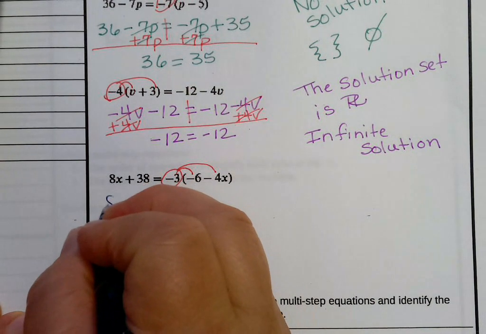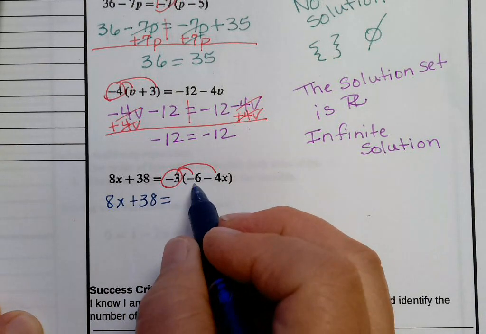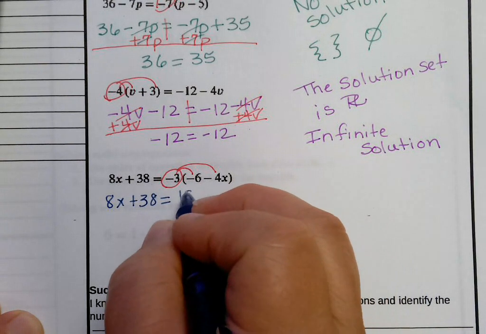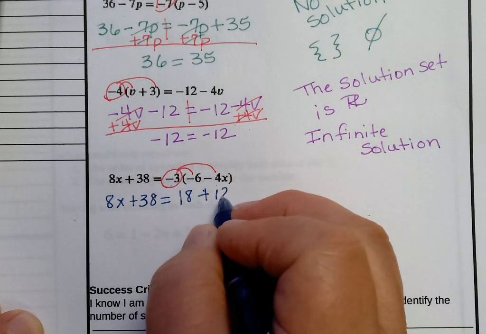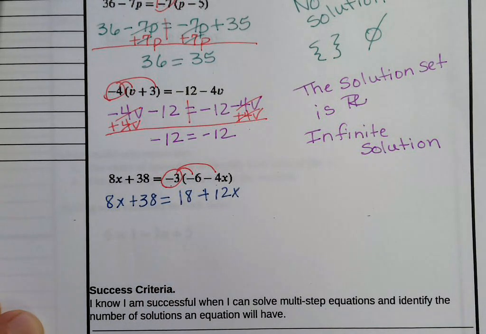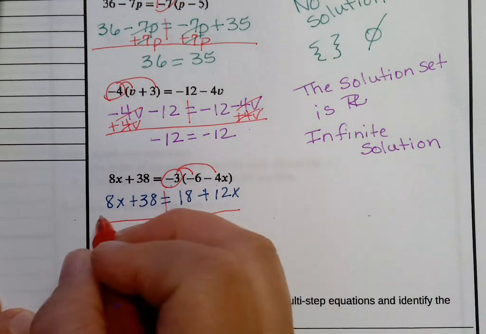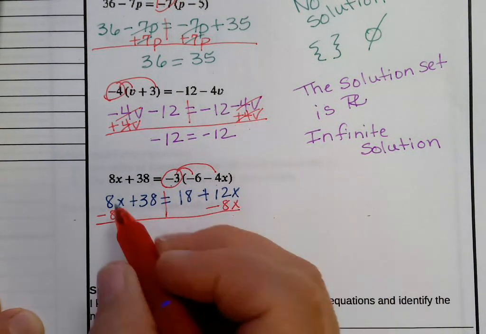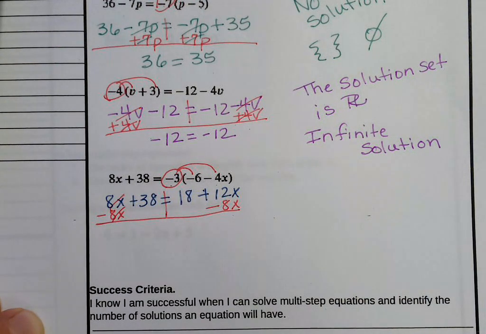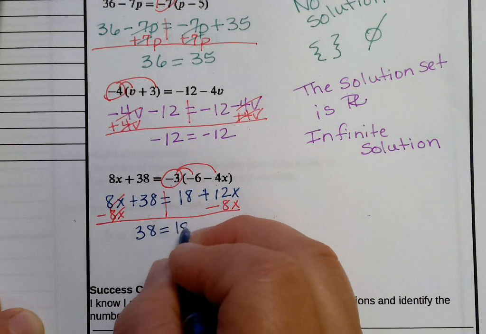8x plus 38 is equal to negative 3 times negative 6 is positive 18. Negative 3 times negative 4 is positive 12, followed by the x. Let's get started solving. Step 1, which is smaller, 8x or 12x? Well, that would be 8x, so we'll subtract 8x from both sides. I've zeroed it out here, it's gone. 38 is equal to 18.